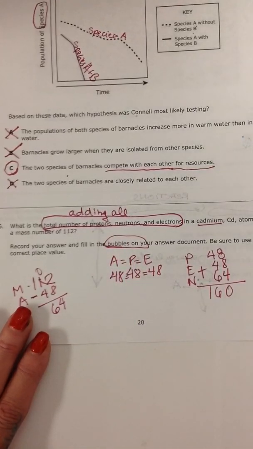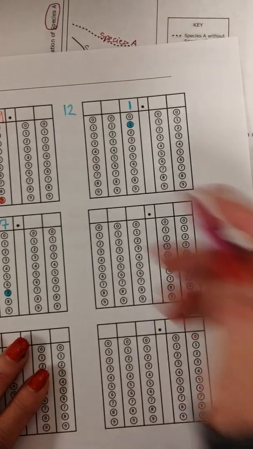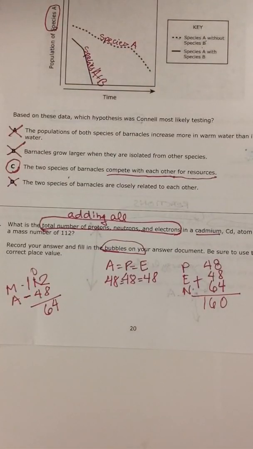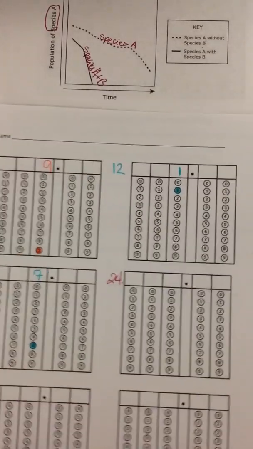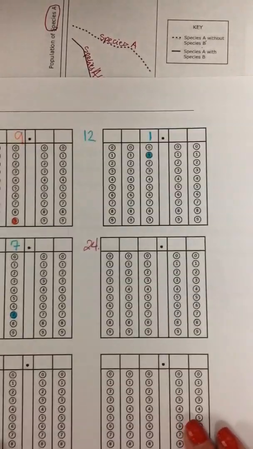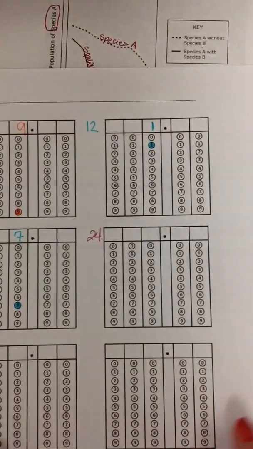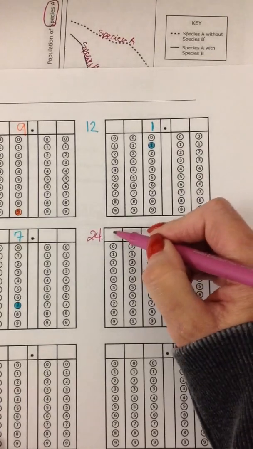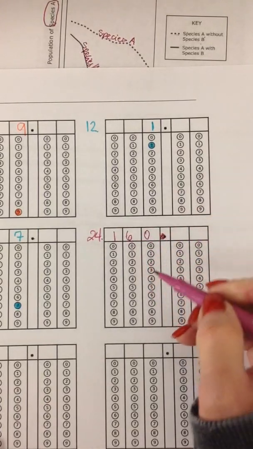Alright, so this is number 26, and it is a griddable. The answer is 48 plus 48 plus 64. Let's check that again. 48 plus 48, 64. Yep, it is 160. So what does that look like? 160 subatomic particles. Those are whole numbers. Anything that's a whole number goes in front of the decimal, and the answer would be 160.